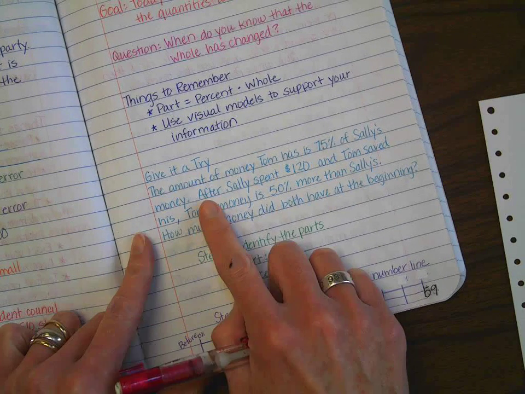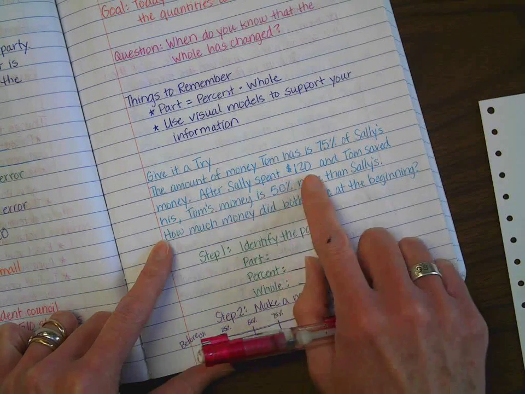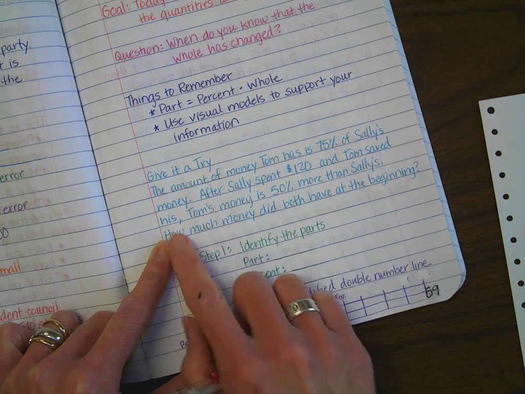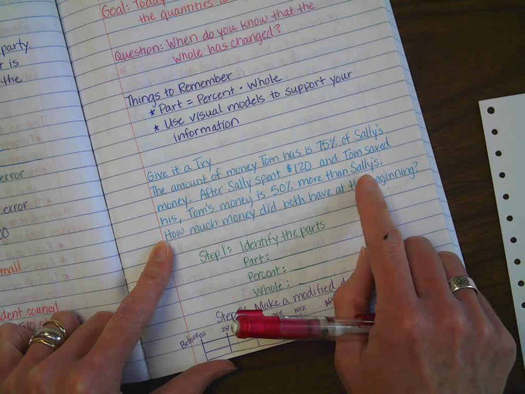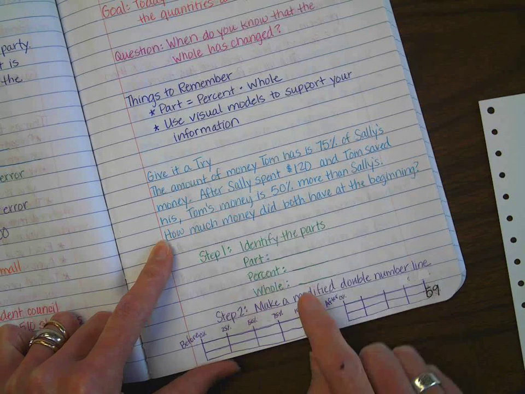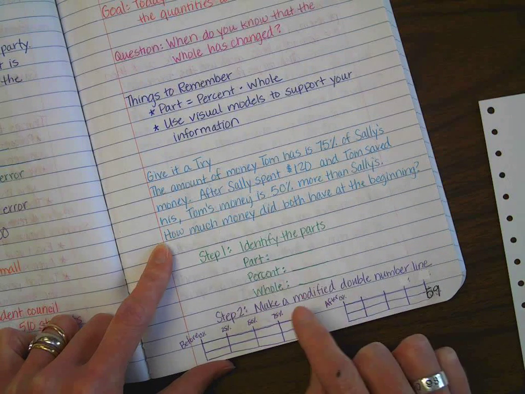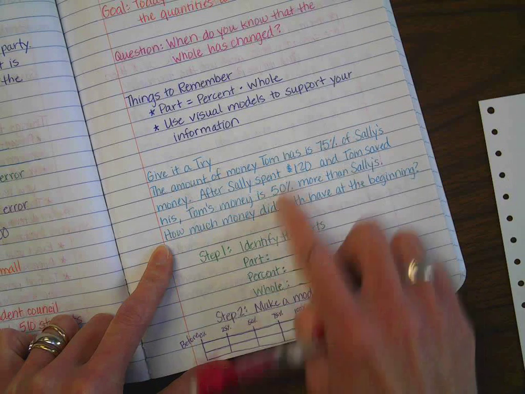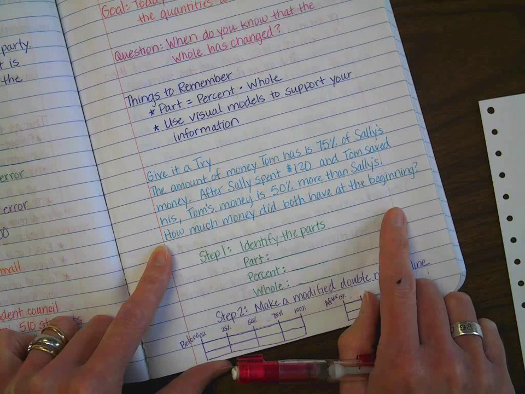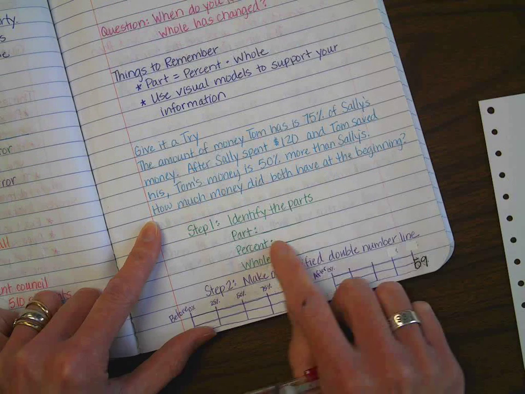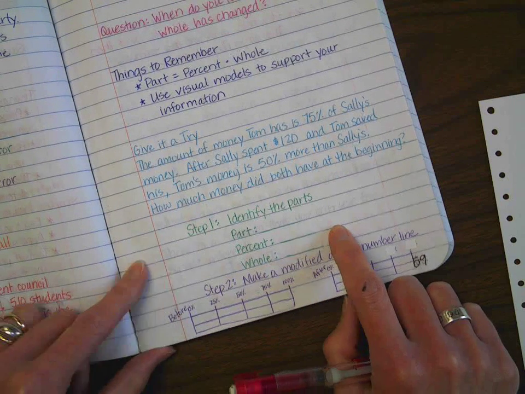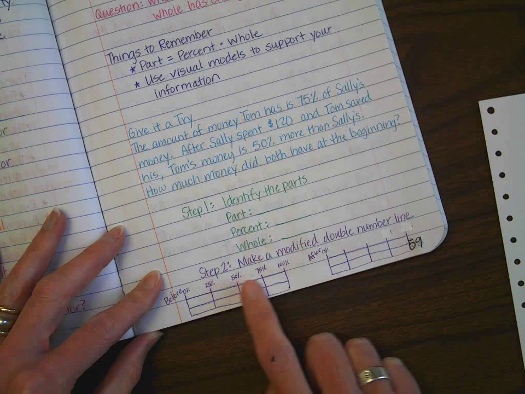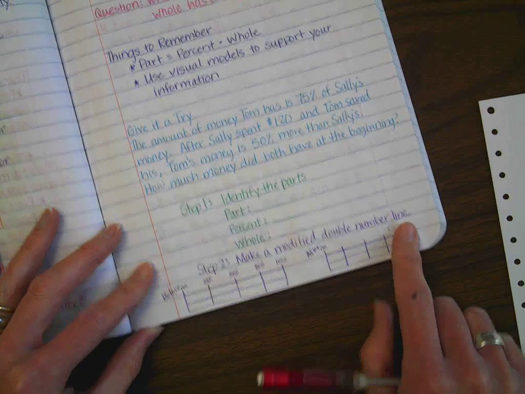Then something happens and it changes, and it says, after Sally spent $120 and Tom saved his, Tom's money is 50% more than Sally's. So again, we're using Sally's as the whole, Tom's as the part. Our job is to incorporate the percentages to figure out how much money they had at the beginning. So the percent on the first one was 75%, the percent on the second one was 50%. So the second step is make a modified double number line.